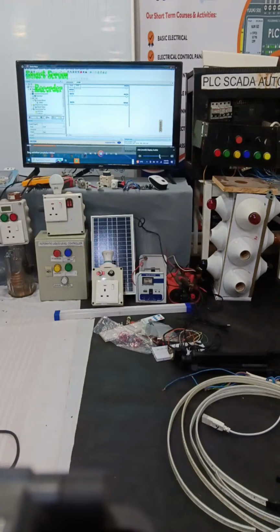For downloading the program, we have to validate it. So now we'll validate. The message is validating complete, zero warning, zero message. Now we will go online. Now the device is connected.